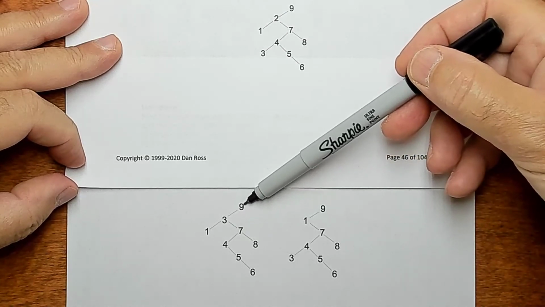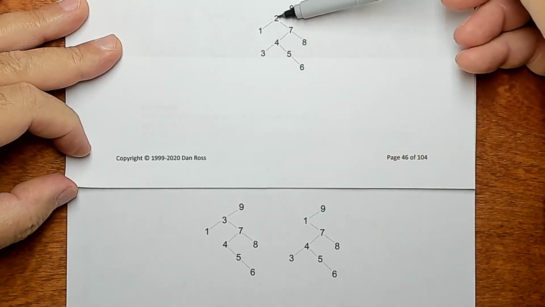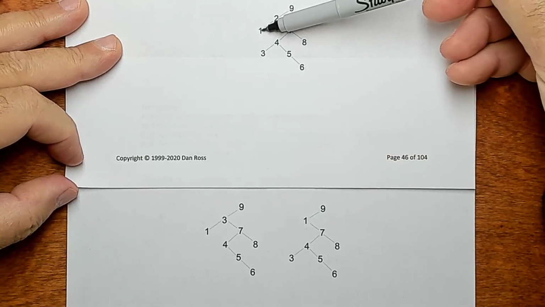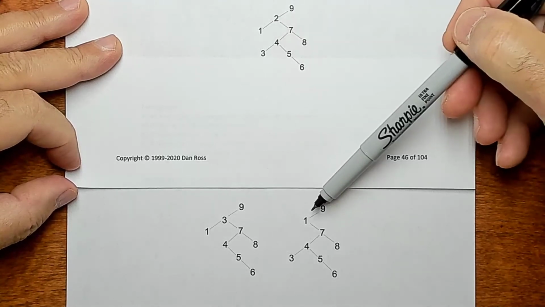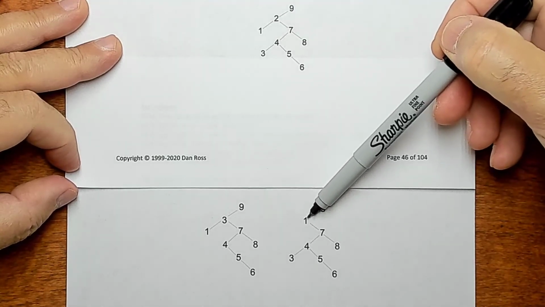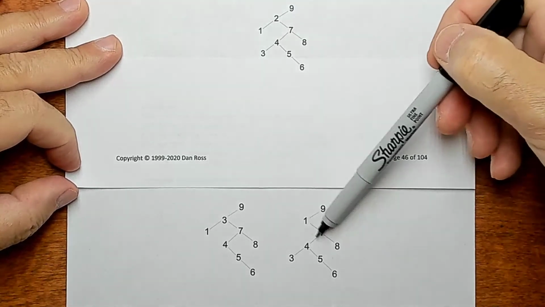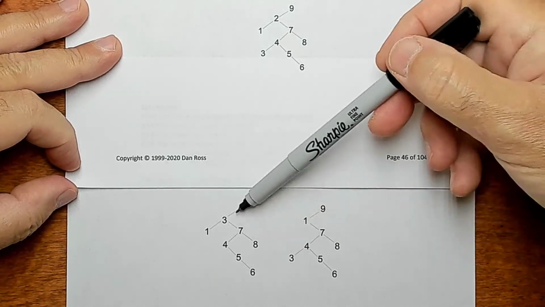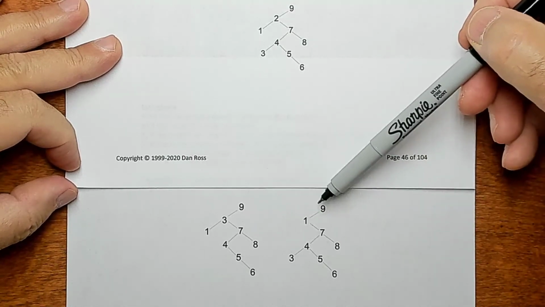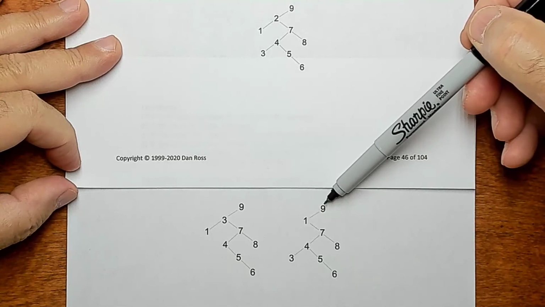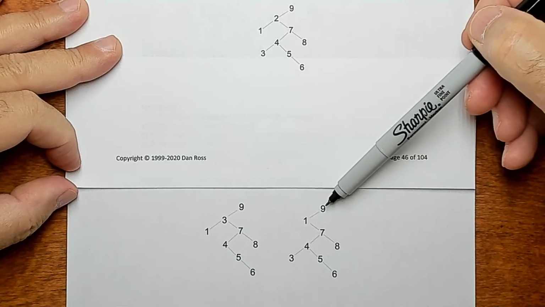That's one way to do it. And the other way you could do it is replace the 2 with the largest node on the left. So there's only one choice, it'd be the 1. And so you could replace the 2 with the 1 here. Either way works, and the resulting trees maintain the correct semantic property.